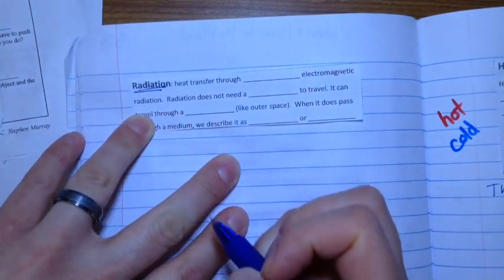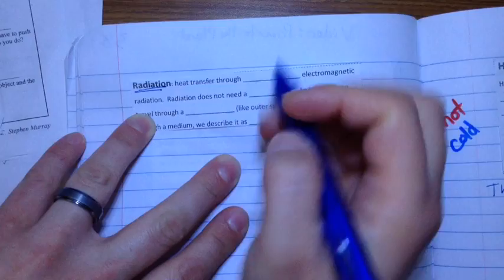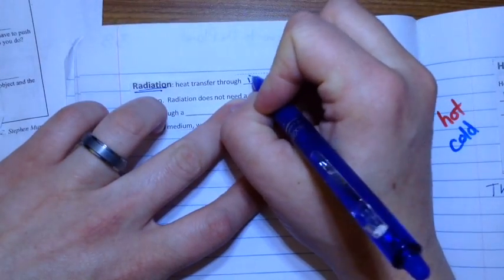Radiation is the third way that heat can travel. That heat transfers through infrared.